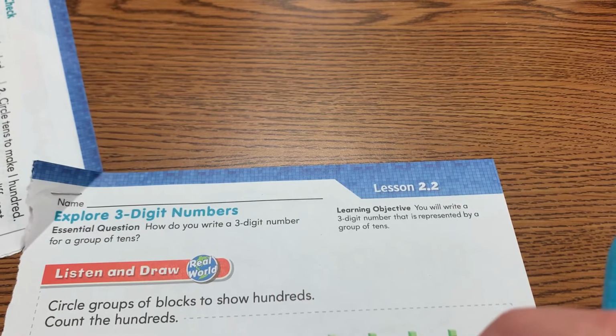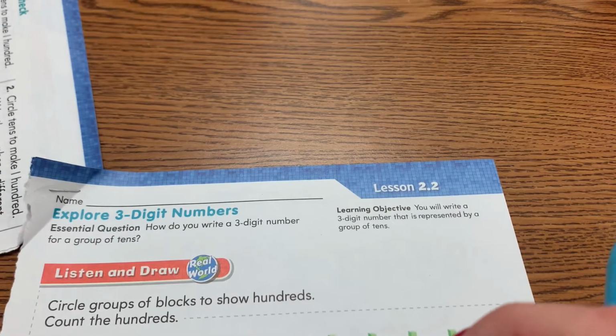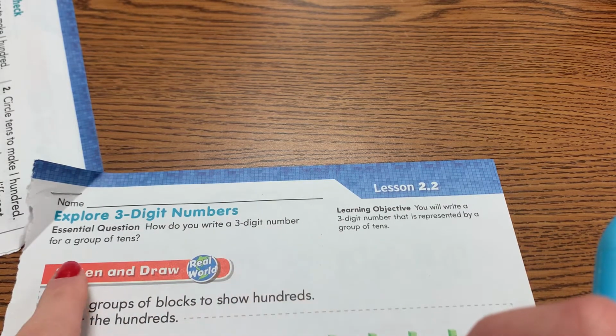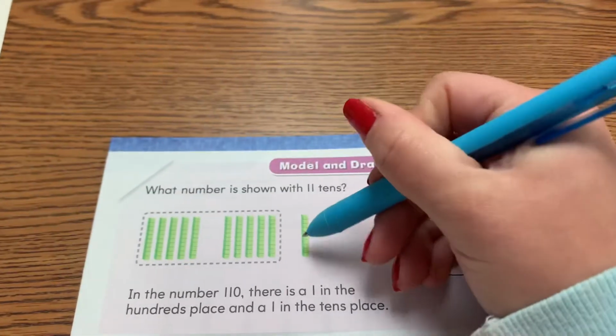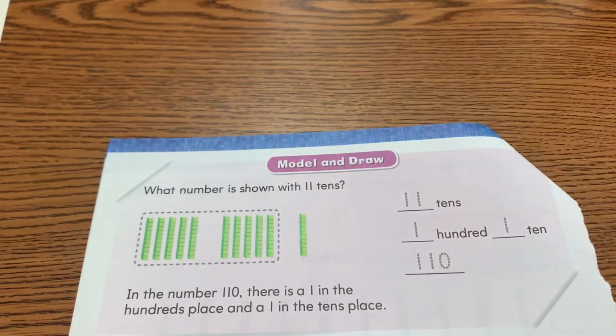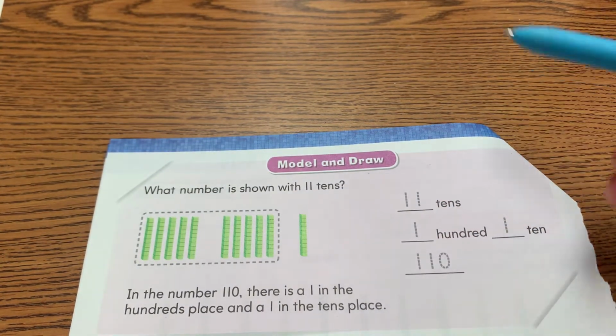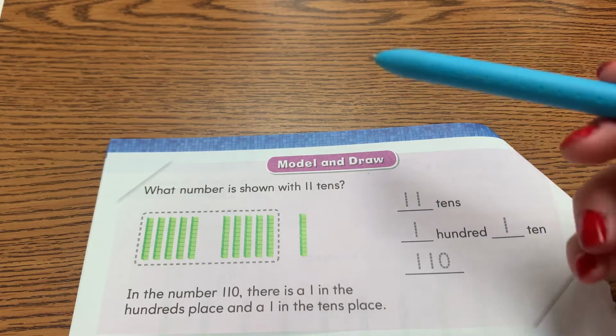We're exploring 3-digit numbers. You will write a 3-digit number that is represented by a group of tens. How do you write a 3-digit number for a group of tens? This is something new that we typically haven't done before. We're not used to having a group of tens left over that isn't grouped in with 100, okay? We're used to having groups of ones left over. It's very, very similar, okay?